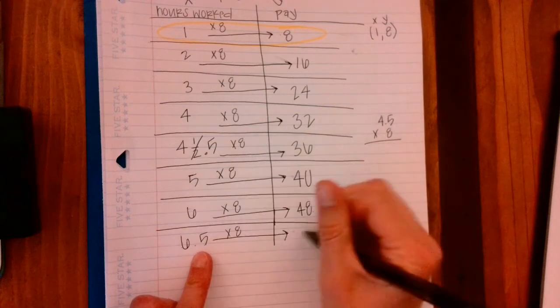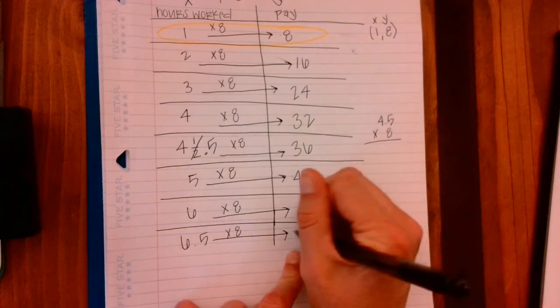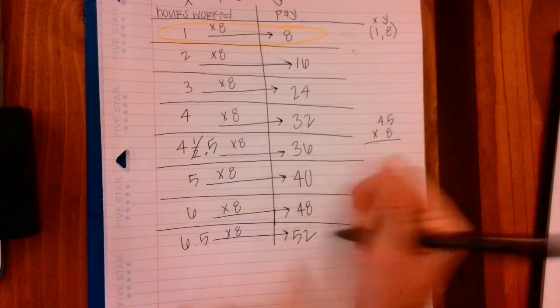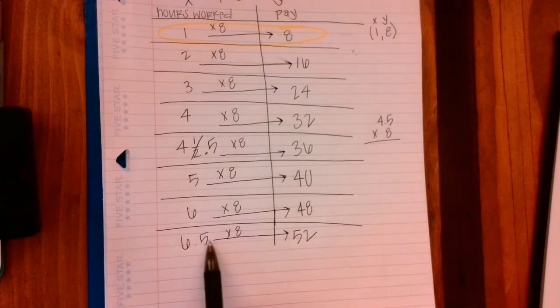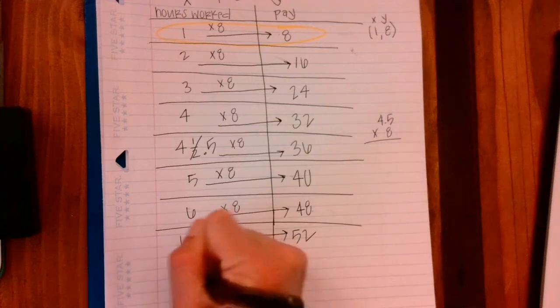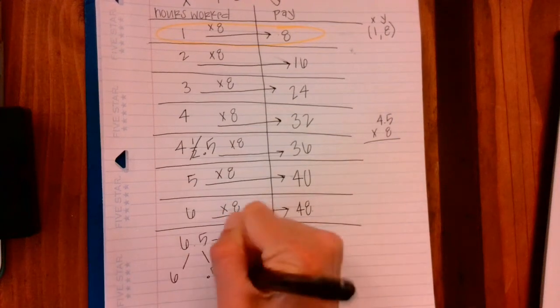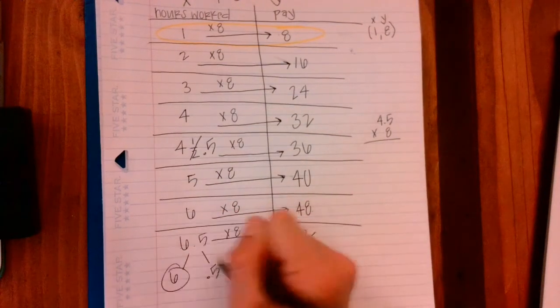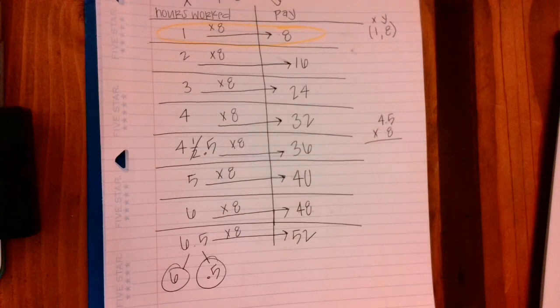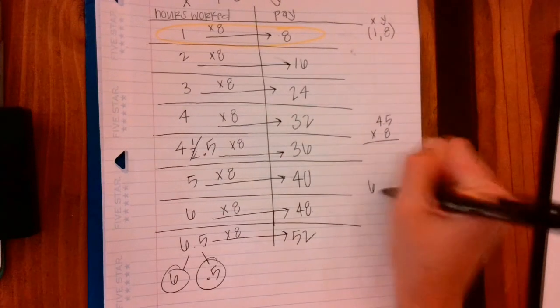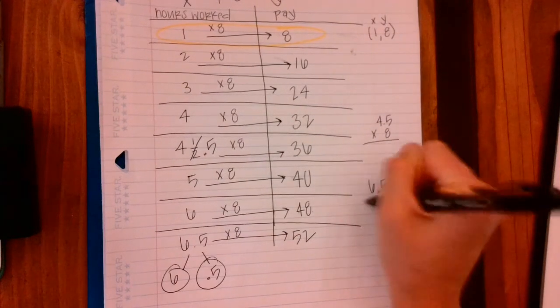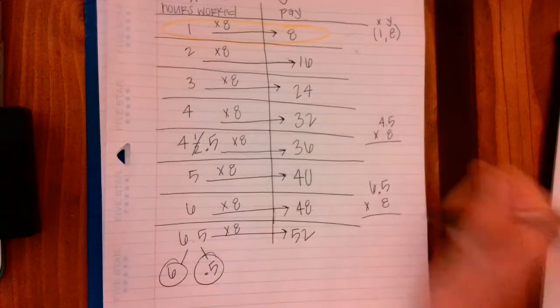So 48 plus 4 is 52. Again, if breaking it up like that doesn't quite make sense to you as 6 and then 0.5 and then individually multiplying them by 8, then that's fine. You can just off to the side, 6.5 times 8 and multiply.